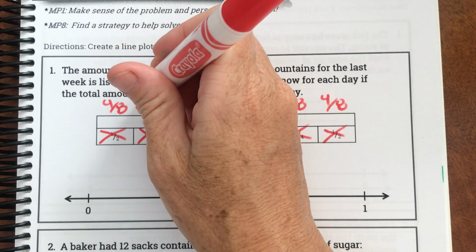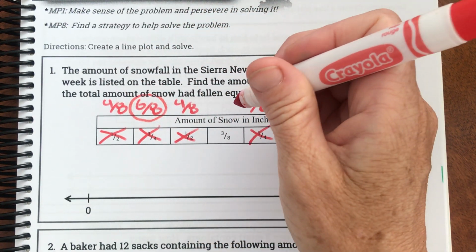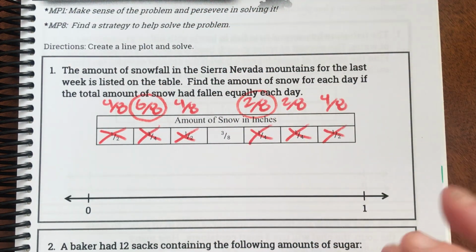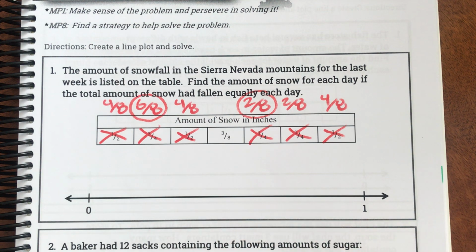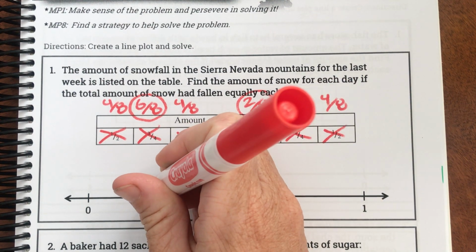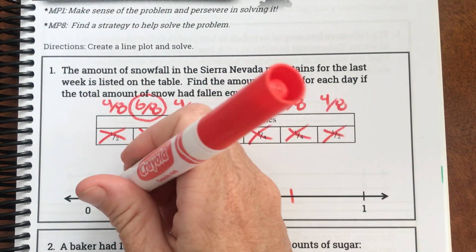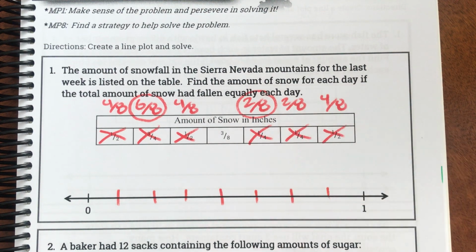And even though my largest is 6/8 and my smallest is 2/8, I'm going to be just going by eighths because of my line plot going from 0 to 1. So I am going to first partition this. That will help me.